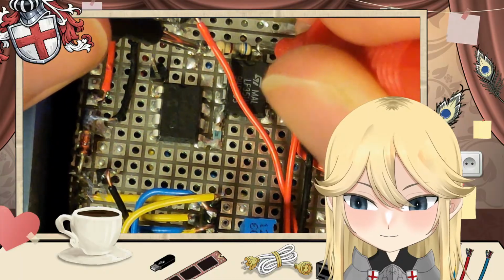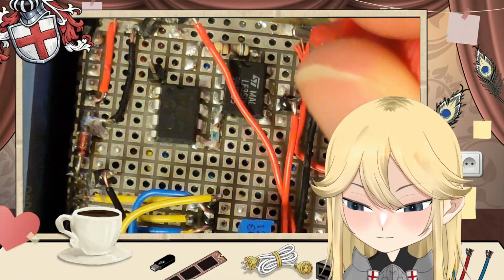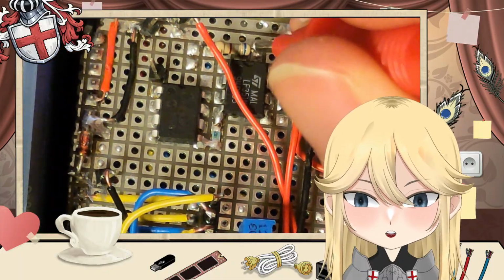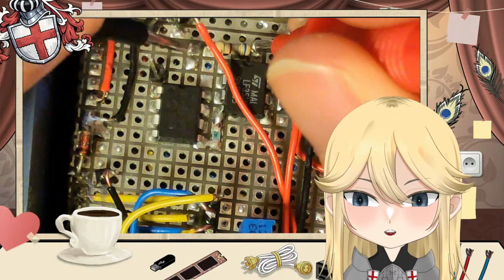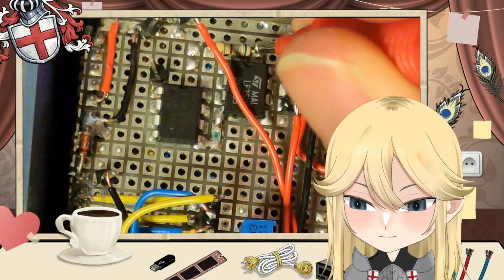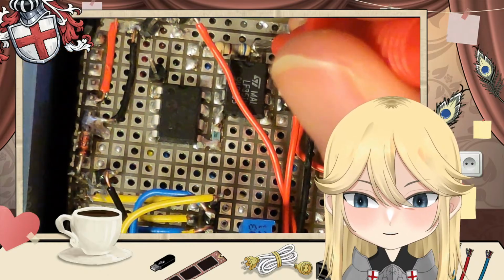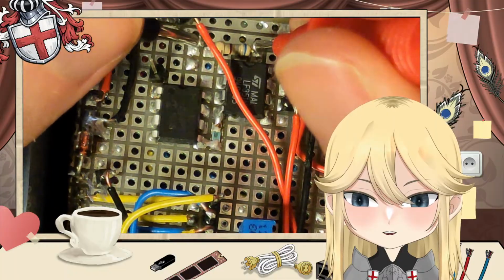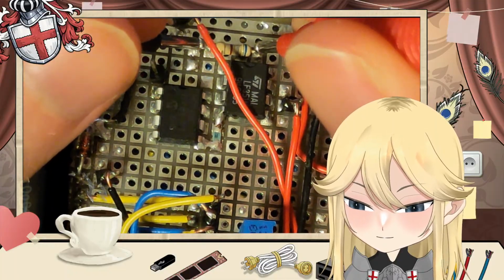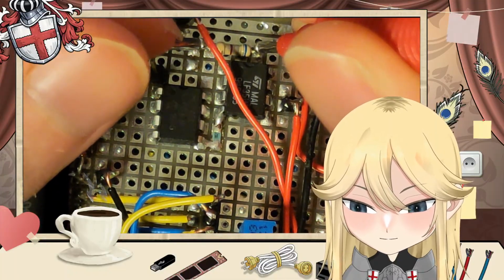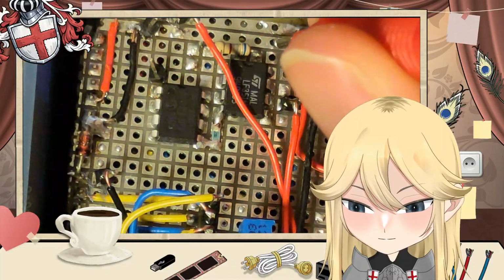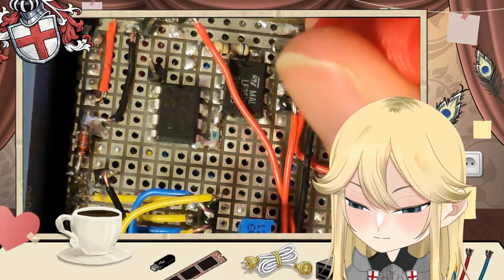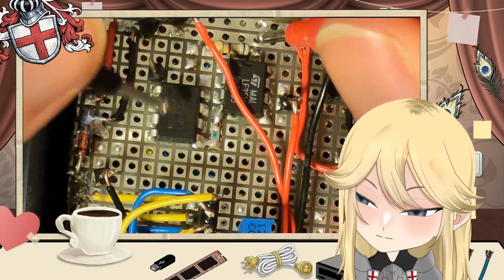Hello? How many? Did I mess up this resistor? What kind of resistance is this? 2K, let's see.